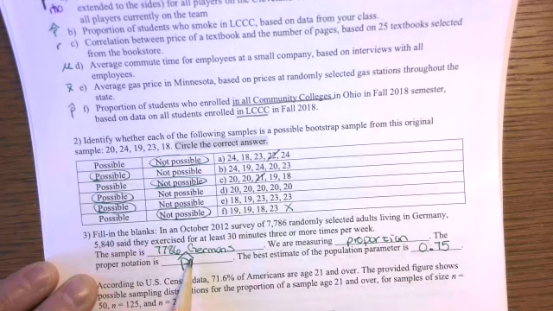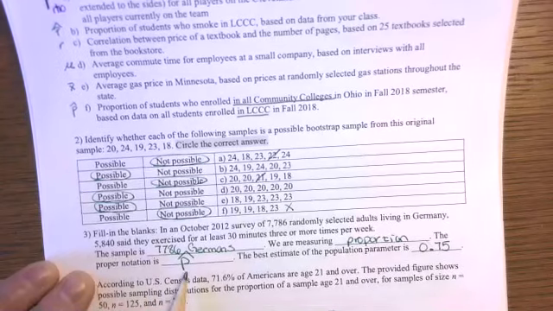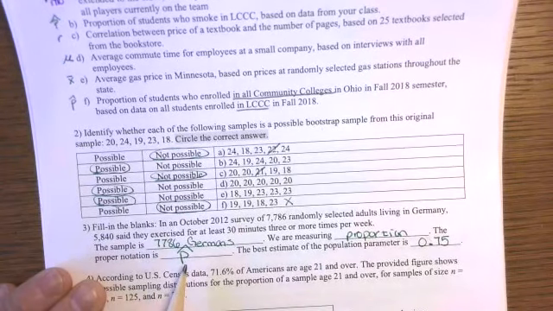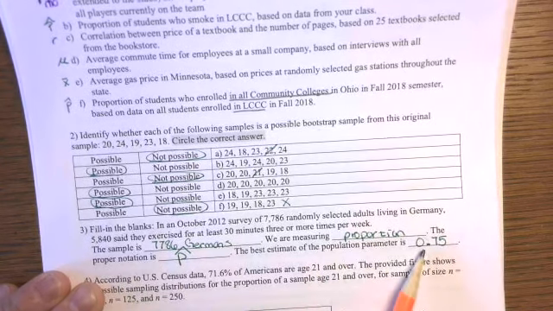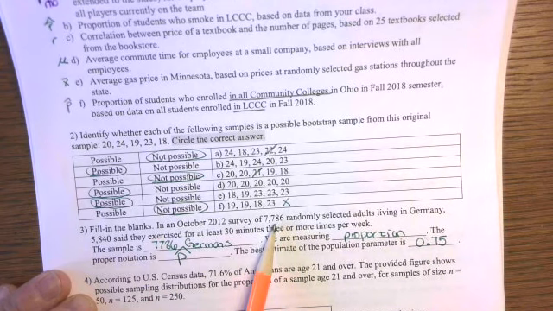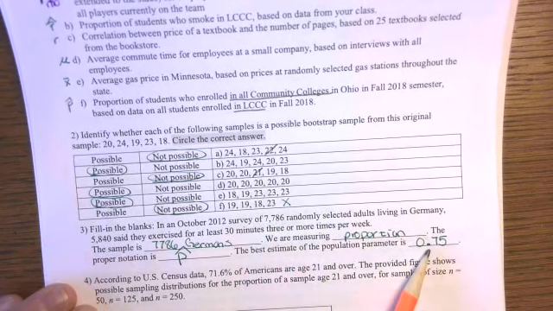That's the sample. We are measuring the proportion because we're going to talk about the number of people out of that 7,786. The proper notation has to be p-hat because it's a sampling of a value. It's not a parameter, it's a statistic. The best estimate for this population would be 0.75, and I got that by taking 5,840 and dividing it by 7,786. 0.75 would be my p-hat notation of my statistic.